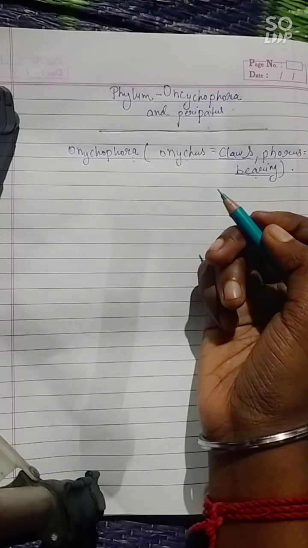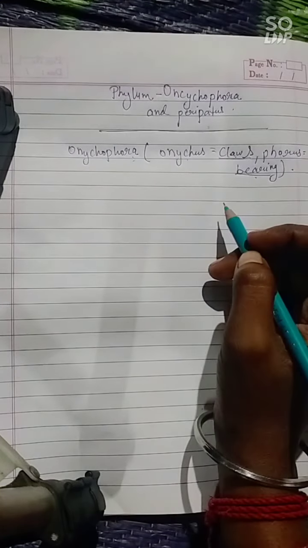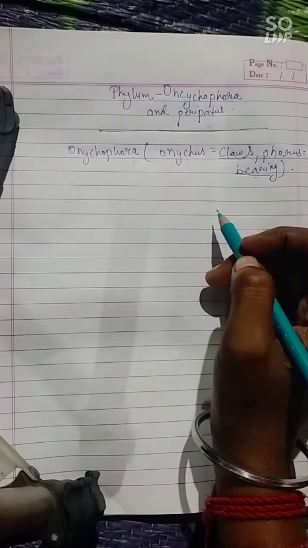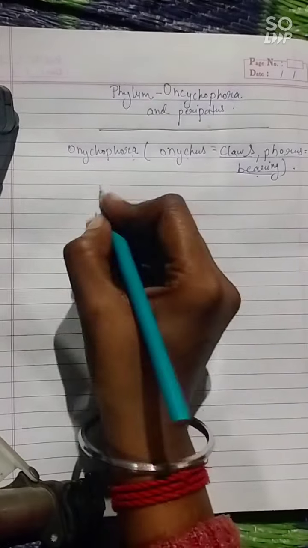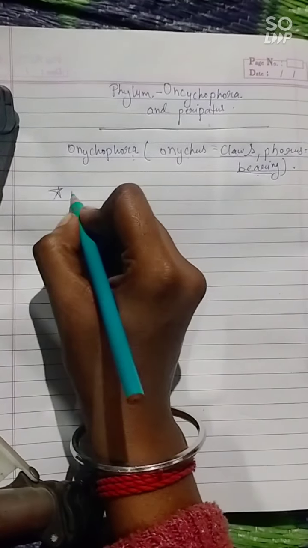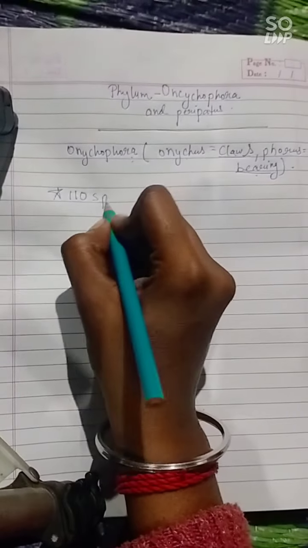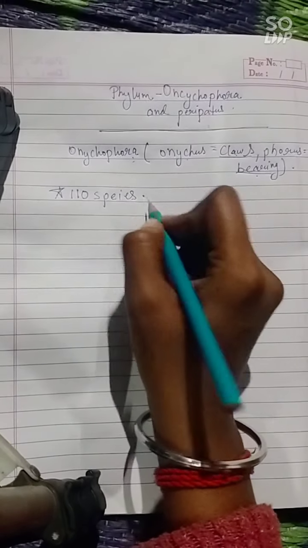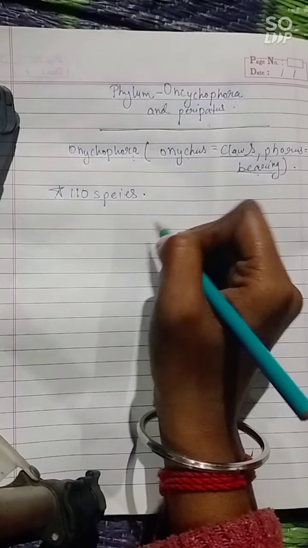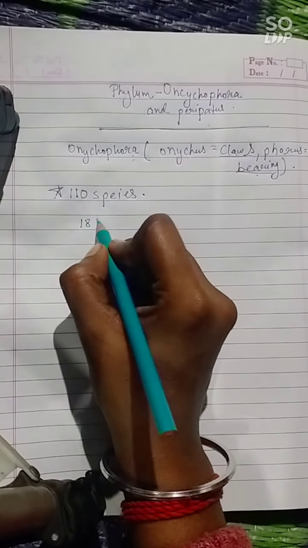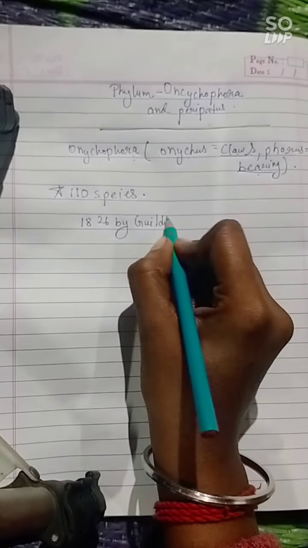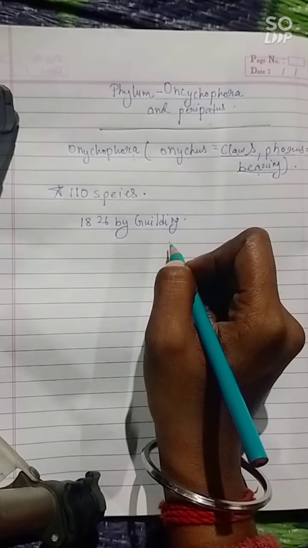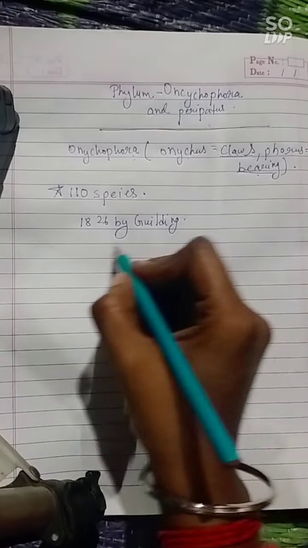It has not changed greatly since its origin in the Cambrian period. It includes animals which are placed in a single genus, Peripatus, having 110 species. The genus Peripatus was established in 1826 by Guilding, who regarded it as a mollusk.